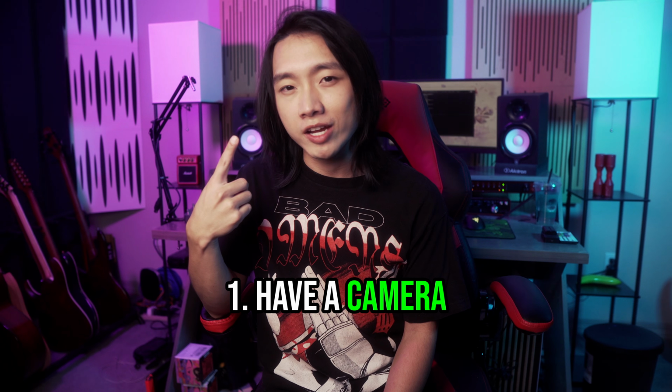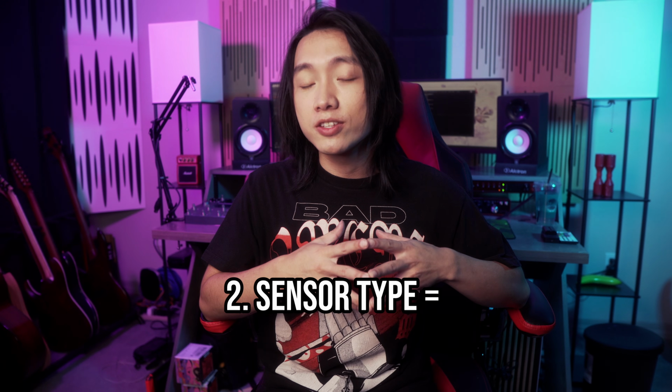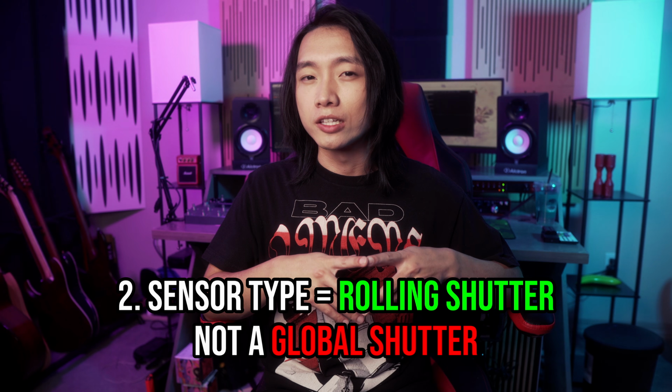So now that you know what rolling shutter is, how do we get this effect? Step 1, have a camera. Step 2, make sure your camera's got a rolling shutter and not a global shutter. Most cameras have rolling shutters.